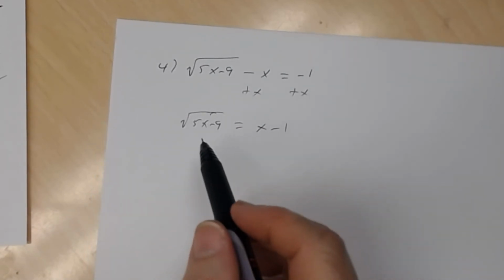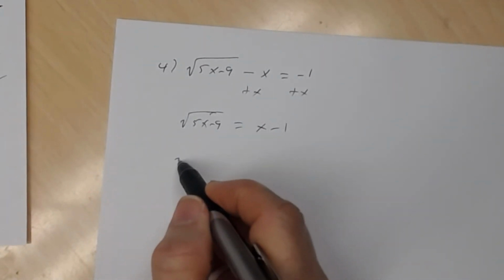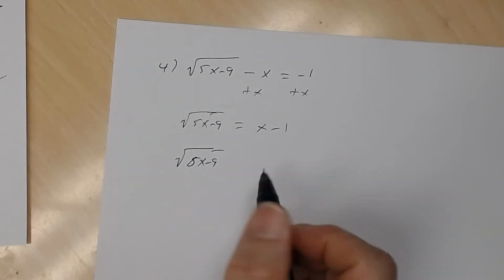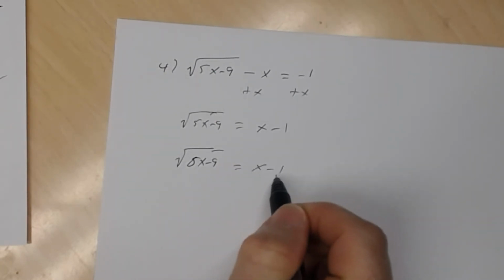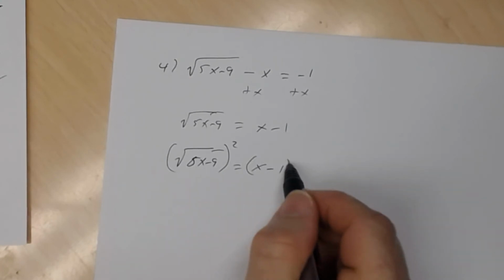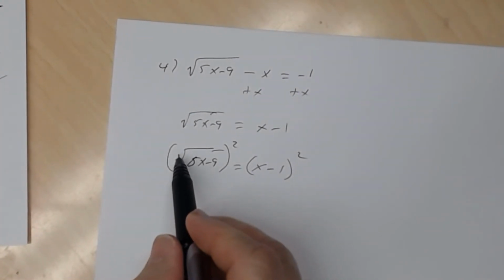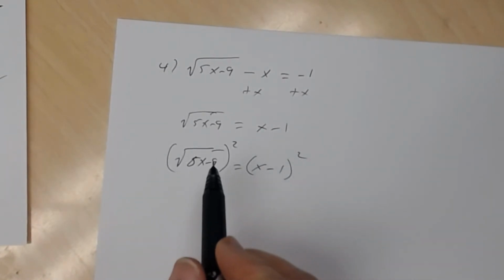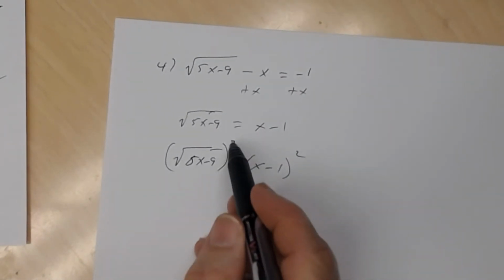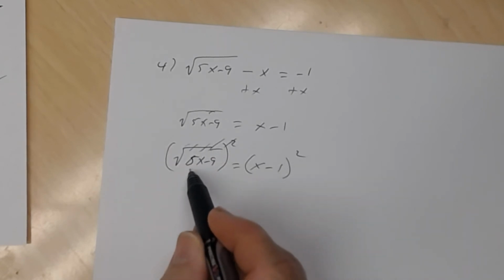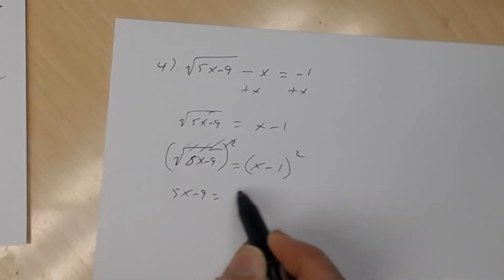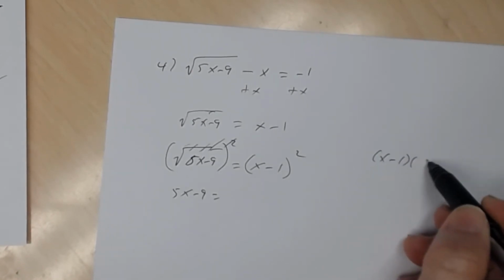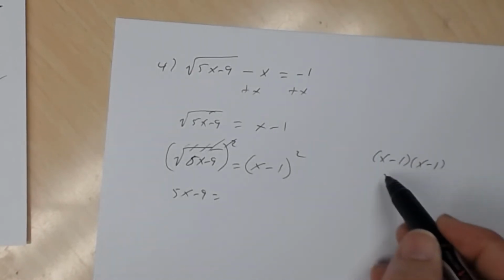Okay. Now, once you get the square root by itself, then you're going to raise both sides to the second power. Since the index is 2, that's if this was cube root, you'd cube both sides. If this was fourth root, you'd raise both sides to the fourth power, and so on. Then the square and the square root undo each other, and so you get 5x minus 9 equal, now be careful here, just like the previous problem, rewrite it like this, and then FOIL. You're going to get a trinomial.